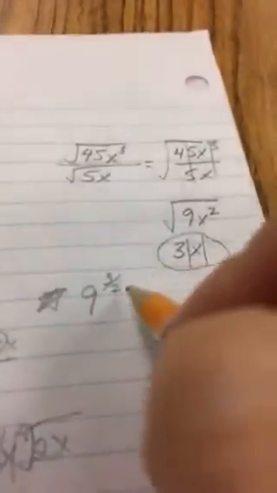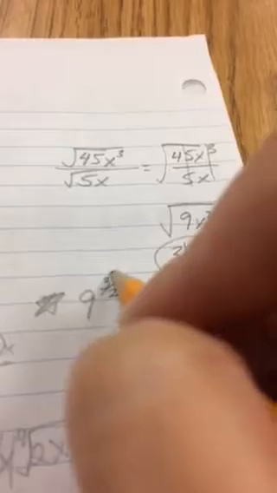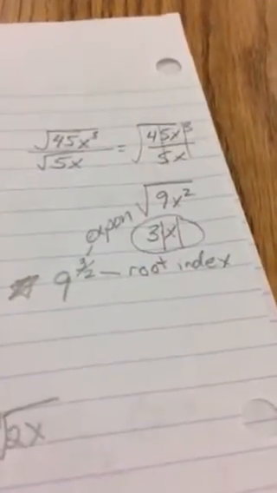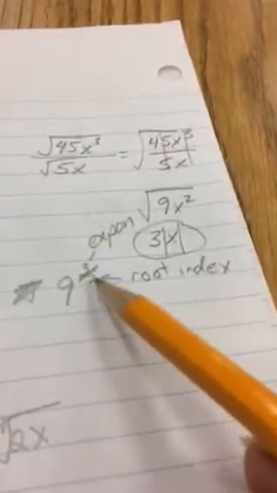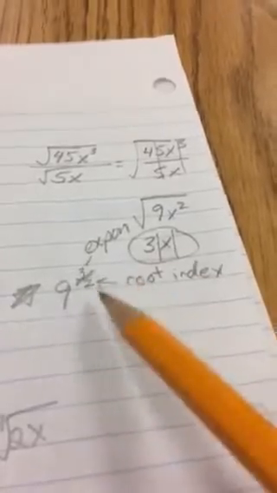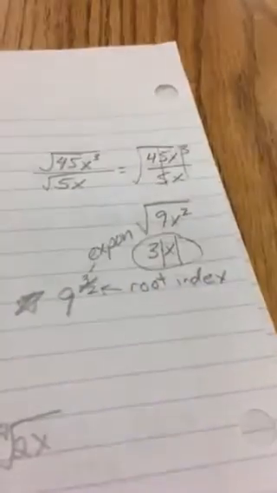I starred this one because this is for your notes. The number on top is your normal exponent. The number on bottom is what we call the root index. And that's pretty easy to remember because if you think of this as like the ground, the fraction bar is the ground, the roots grow underneath it. The roots grow under the ground. So the root is underneath.